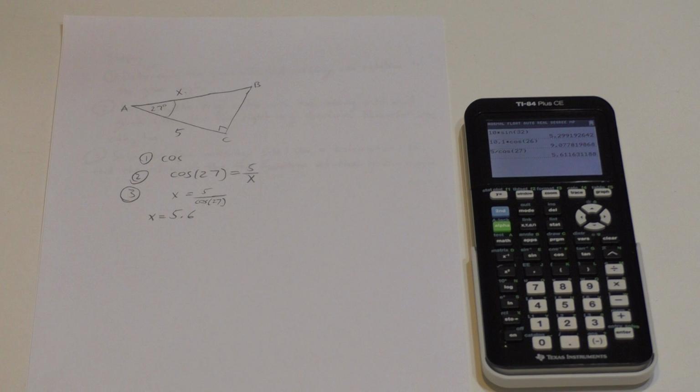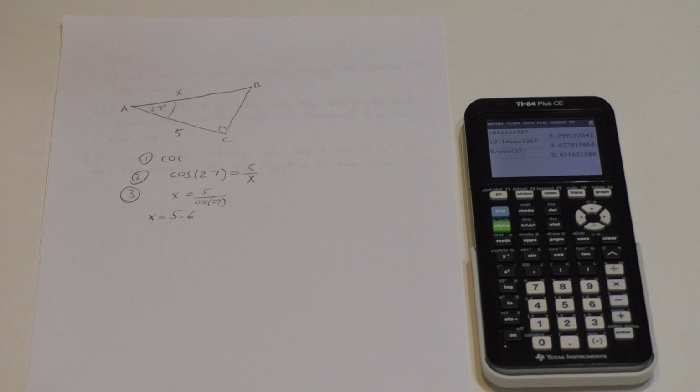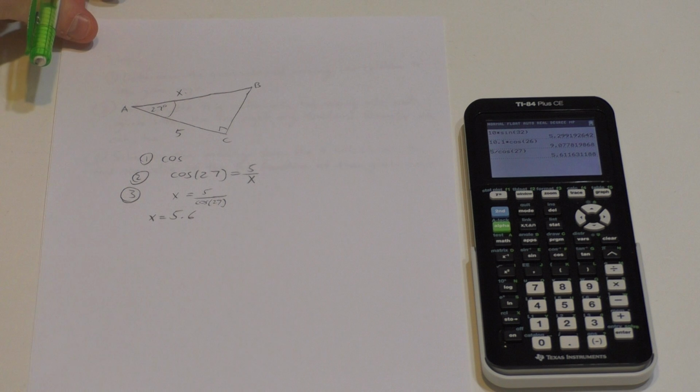And I get x equals 5.6. Okay? So there's a case where I didn't have the hypotenuse. I had to find the hypotenuse when I had cosine. And so I just set up the ratio like I usually did. And the solving part would be a little different because we use cross multiplication rather than just multiplying both sides.